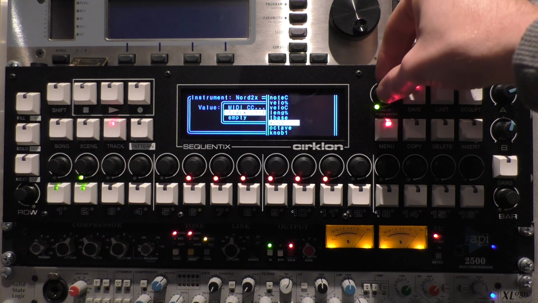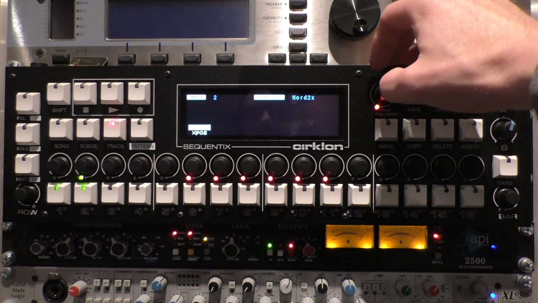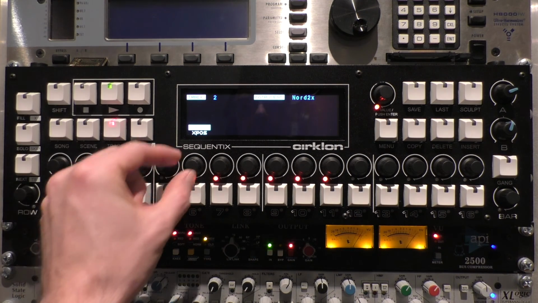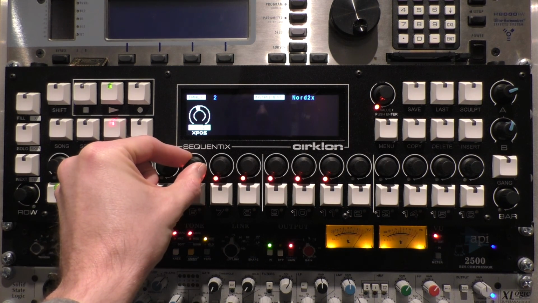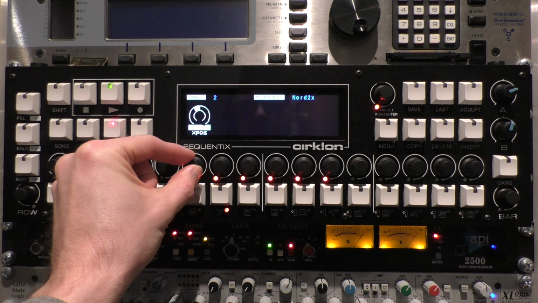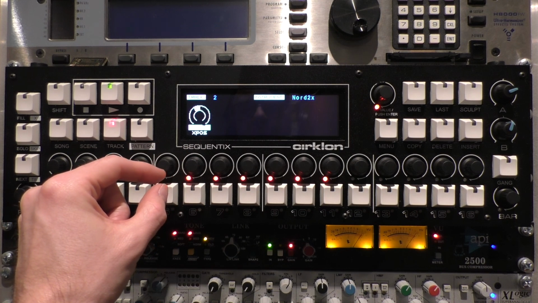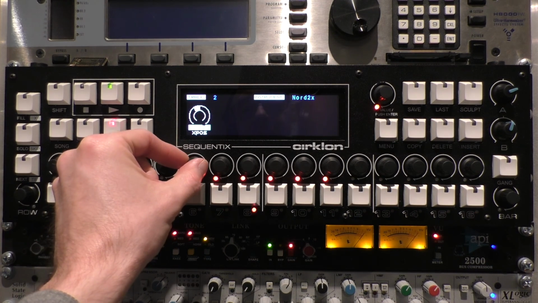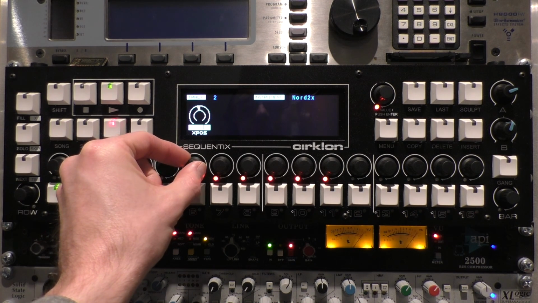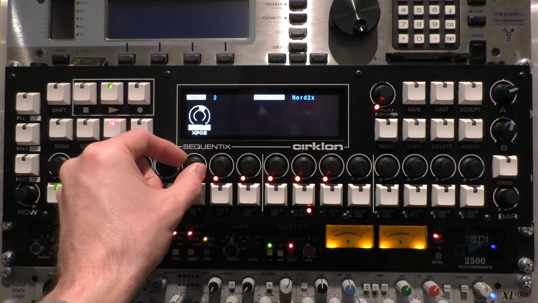transpose first of all. It's an easy one to explain. Right. As you can hear, we're transposing the pattern we recorded up and down by a semitone.